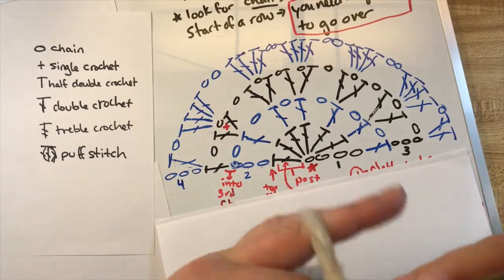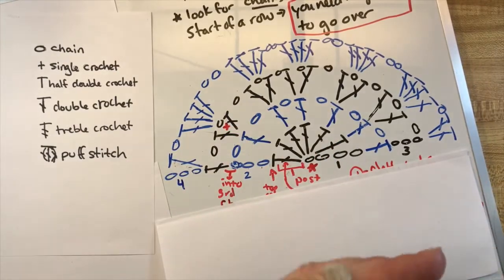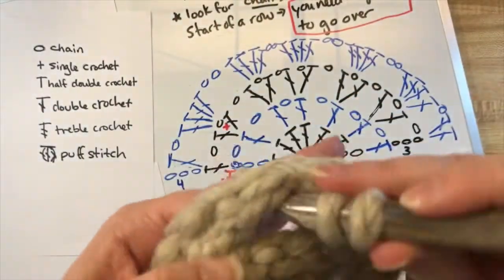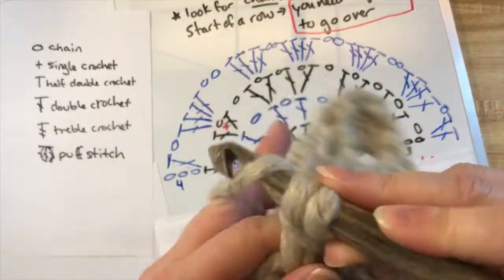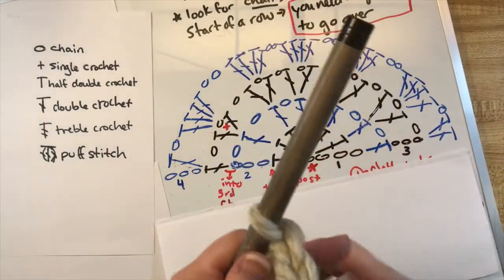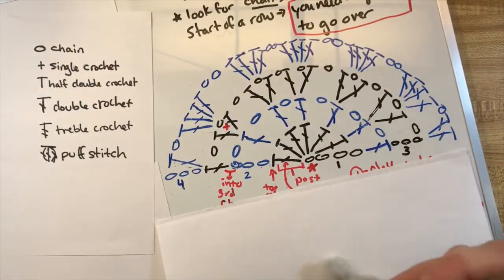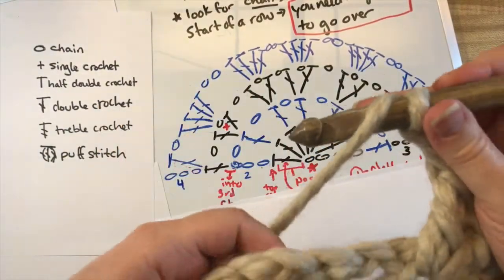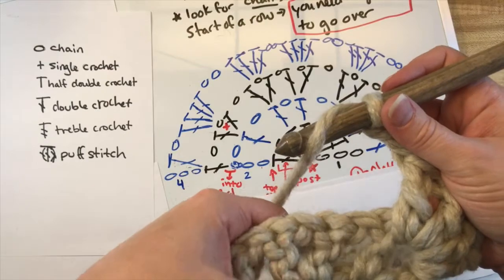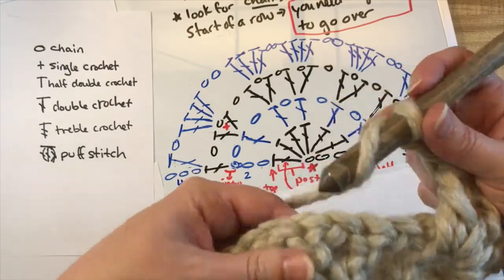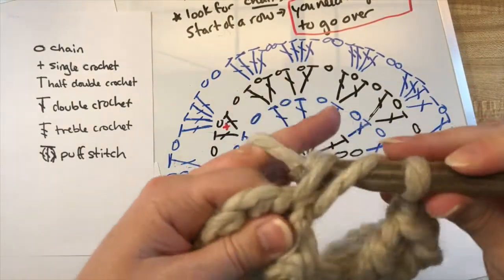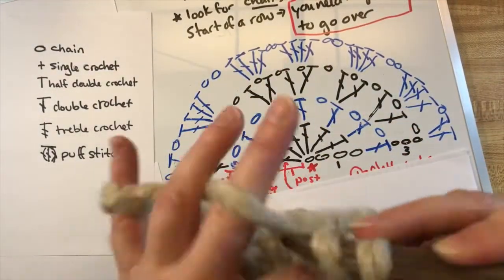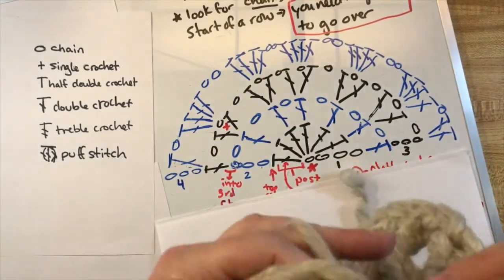1, 2, 3. Sorry if I went out of the camera shot there for a second. 4. That repeats until we get to the very end. So 2 chains. Find my next V, which is created by 2 doubles in the same hole. 1, 2, 3.